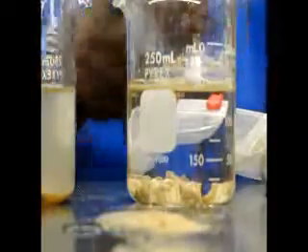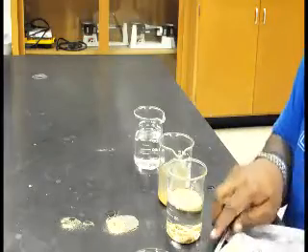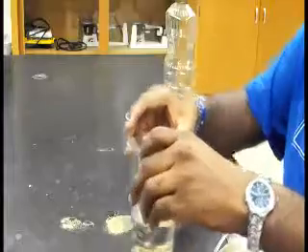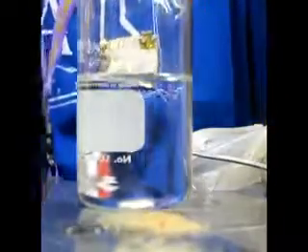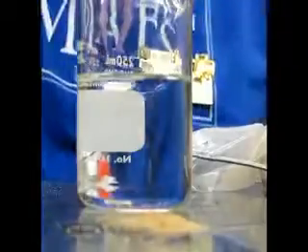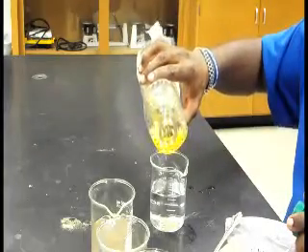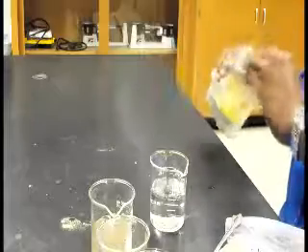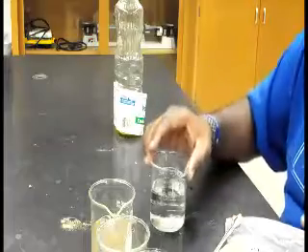Okay, we're going to take some household oil. We're going to set these aside right here. We're going to take some oil and pour it in here. And we know oil is going to float on the top. As you can see in here, the oil is floating on the top. I'm turning it around so you can see that.